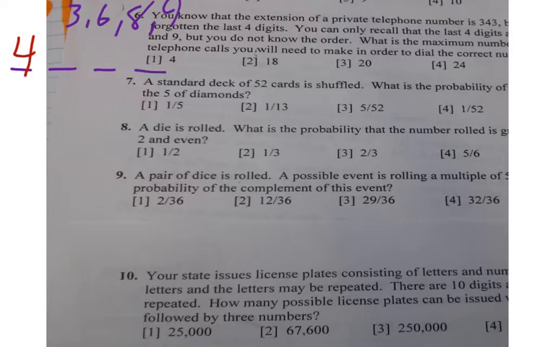We could use a 3, 6, 8, or a 9. Let's say we use the 3. If we use the 3, now there's only 3 numbers left that we could use for the second spot. Let's say we chose a 6. Now there's only 2 left. And then if we chose 1 there, now there's only 1 left for that last spot. So that's 4 factorial again. It's 4 times 3 times 2 times 1, which gives us 24.